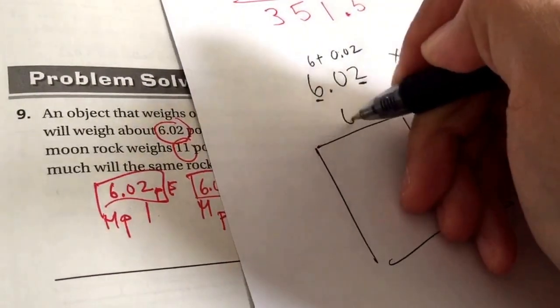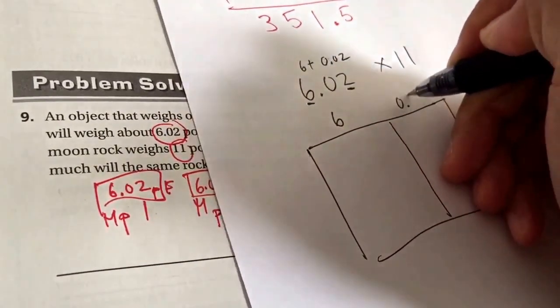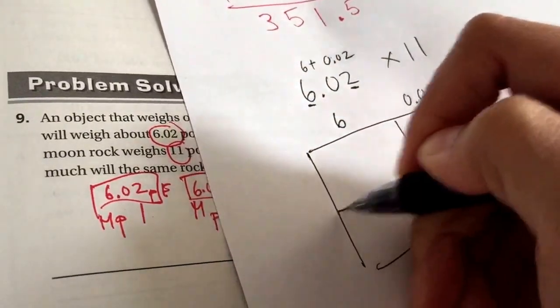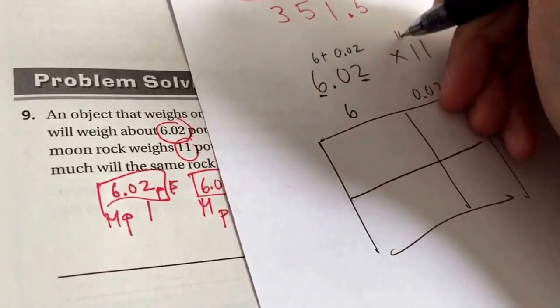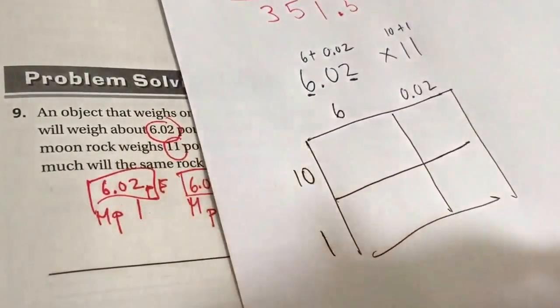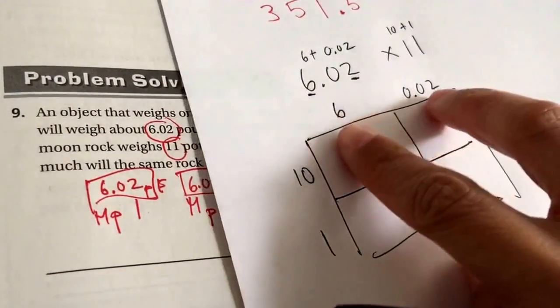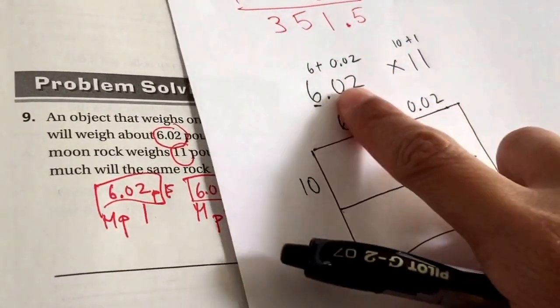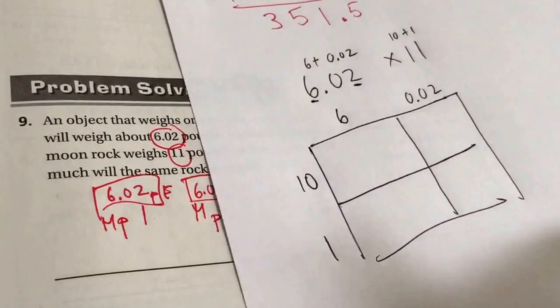So you only have a 6 and a hundredths. And here the 11 breaks down to 10 and 1. So those are the way that you'll break down your numbers: 6 2/100, 10 plus 1.